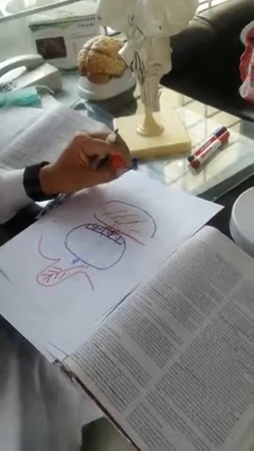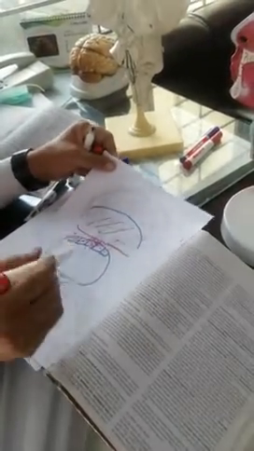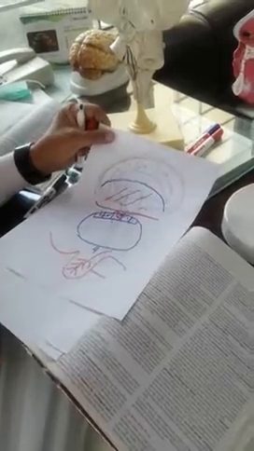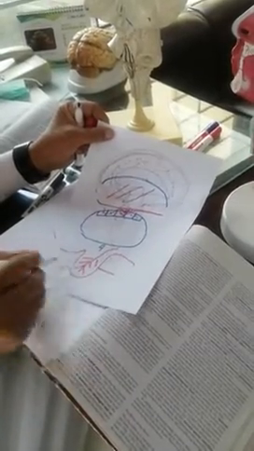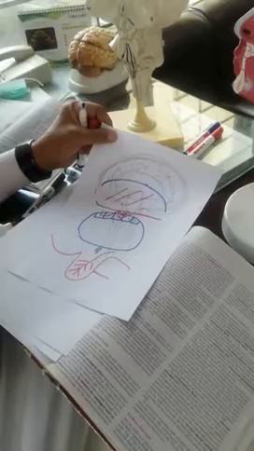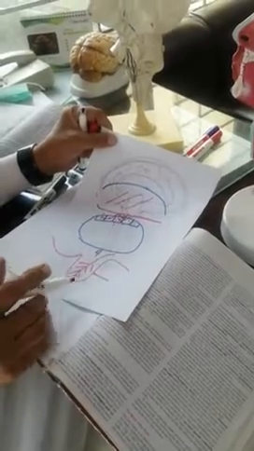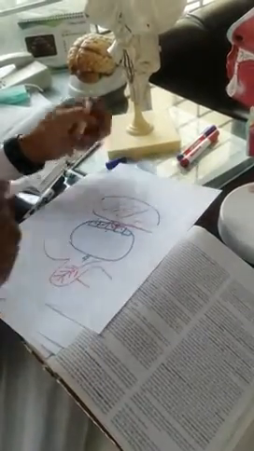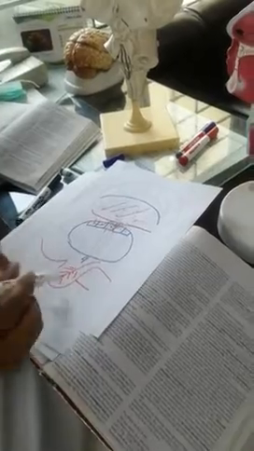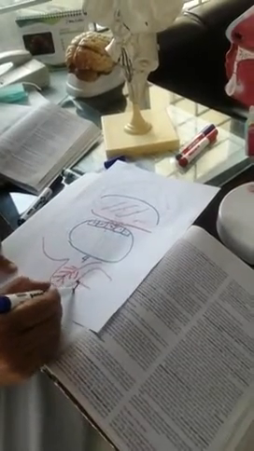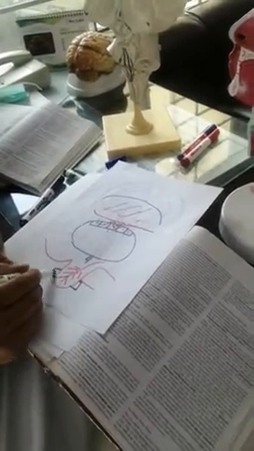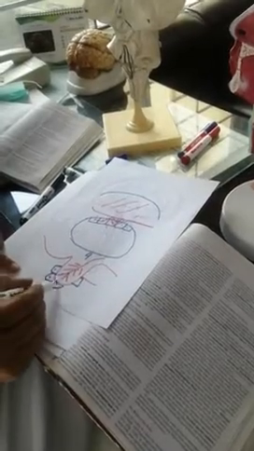In this way, the roof structure of each ventricle has a fold of pia mater, which is called tela choroidea, and a tuft of capillaries, and the inner surface of the pia over here is lined by secretory endothelium.